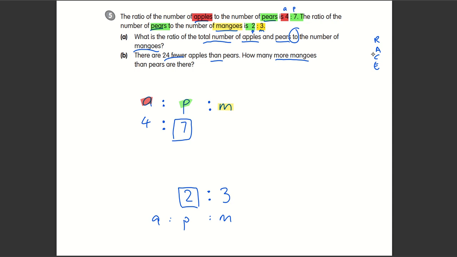So from 7 and 2, what I can think of is the first common multiple, which is from 7 I can become 14, and then that is the same as here. I can, from 2 I can get to 14 by multiply by 7.